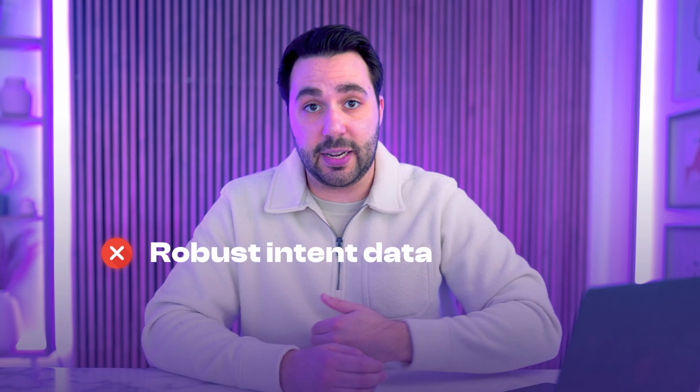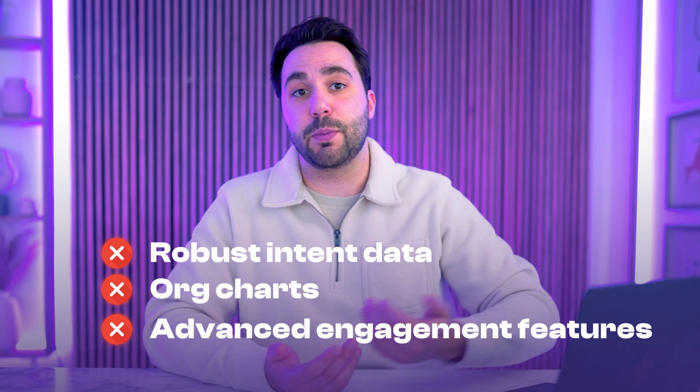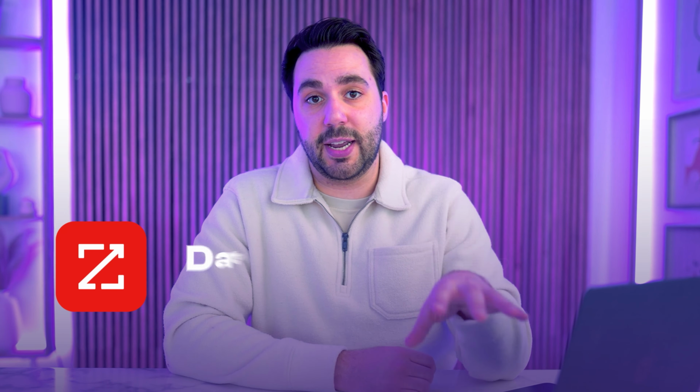RocketReach is excellent for teams wanting a fast, straightforward way to find verified emails and phone numbers. It's affordable at lower tiers, offers a simple user experience, and integrates easily with your CRM or marketing tool of choice. However, it lacks robust intent data, org charts, or advanced engagement features like ZoomInfo. So ZoomInfo, on the other hand, is the data powerhouse.